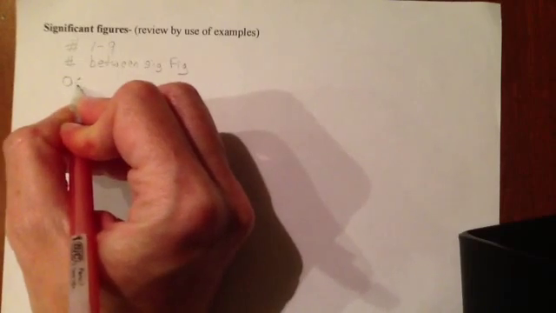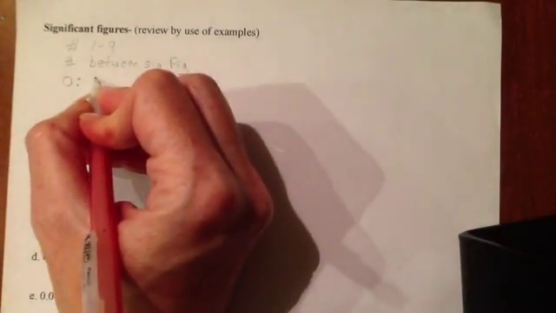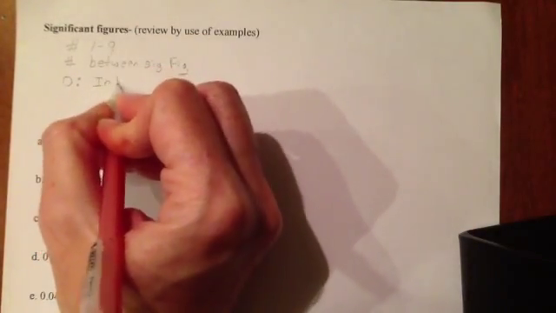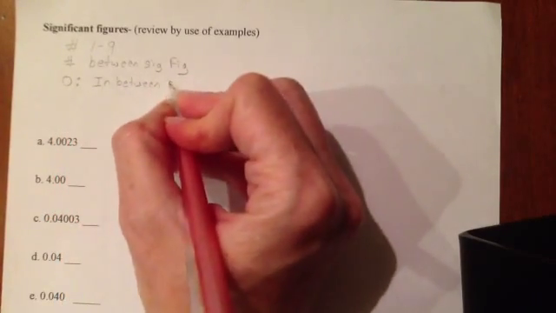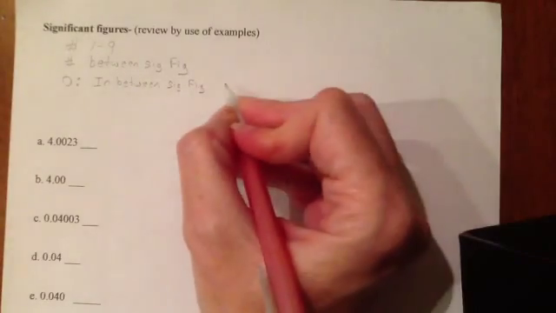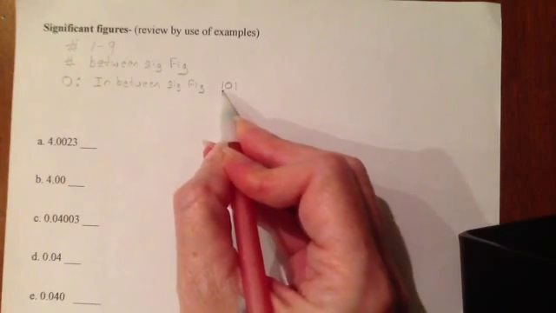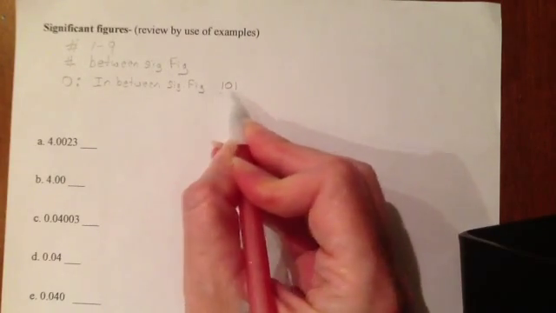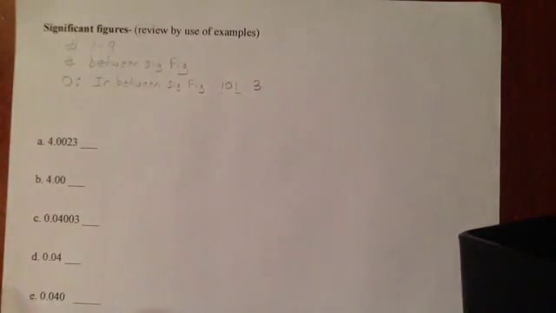So I'm going to give you some cases and examples in which zeros would be significant. If they come in between significant figures, they would be significant, such as 101. This 0 appears between the ones. It is significant, so this would have 3 significant digits.